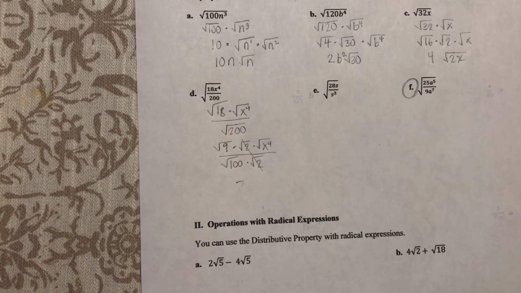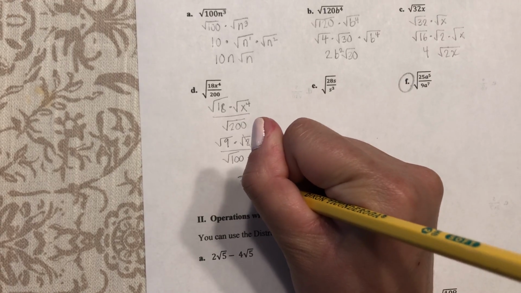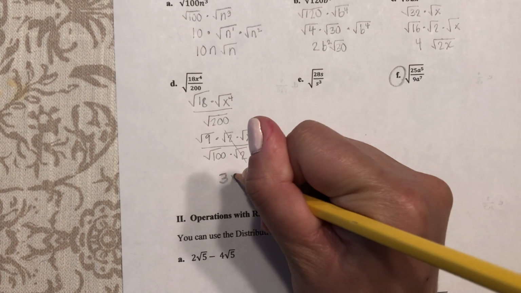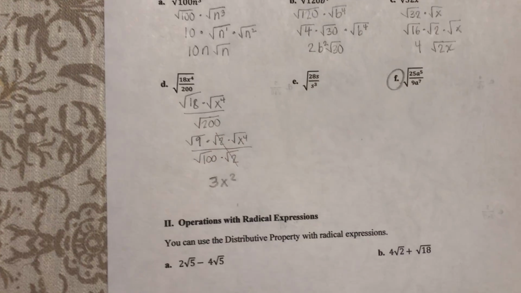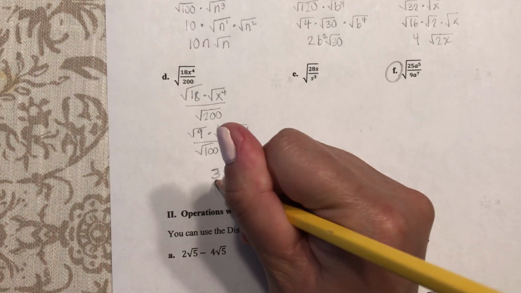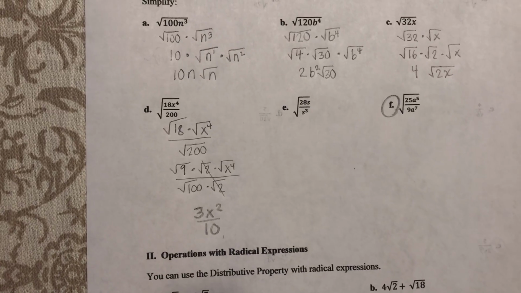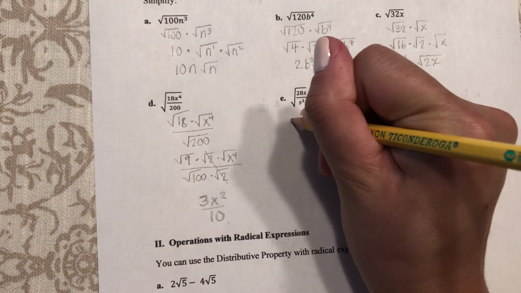Whoops, don't have lead. The square root of x to the 4th is x squared because you just halve the exponent. And the square root of 100 is just 10. So that's done. Same thing for letter E.